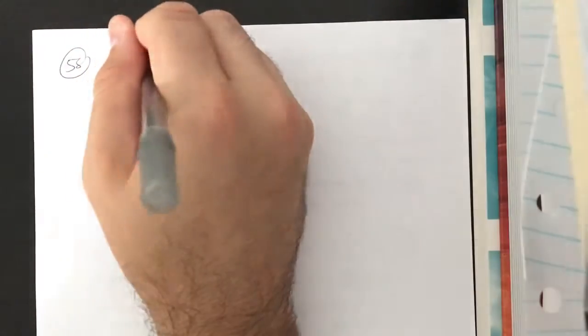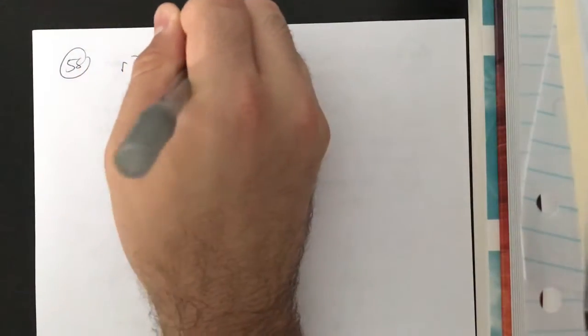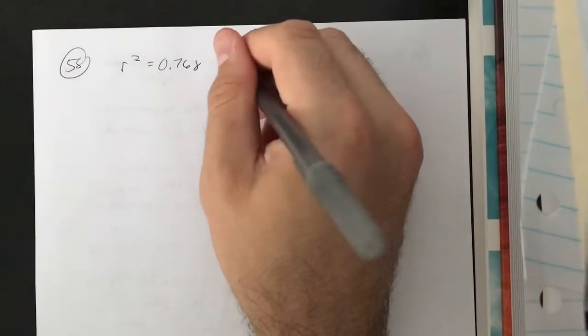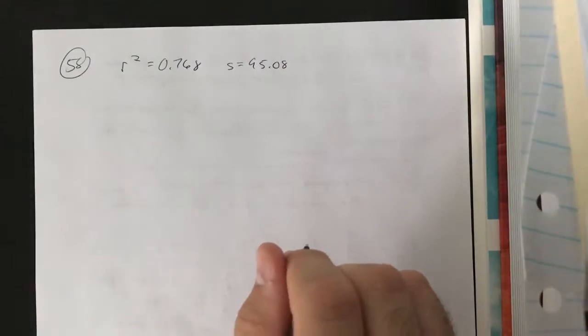Last one here, we have 58. Number 58 says, do heavier people burn more energy? Refer to exercise 48 and 50. For the regression you performed earlier, R squared is 0.768. S is equal to 95.08. Explain what each of these values means in this setting.